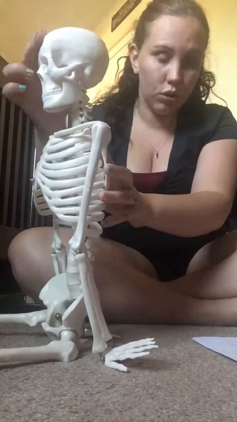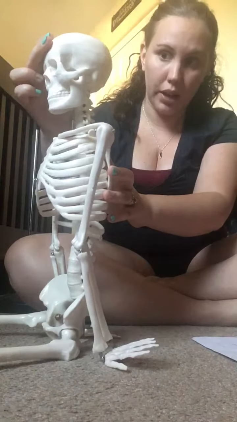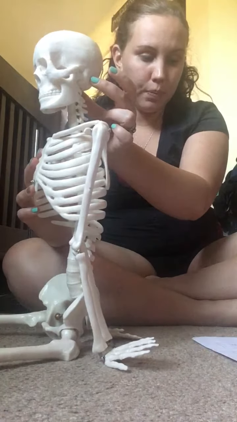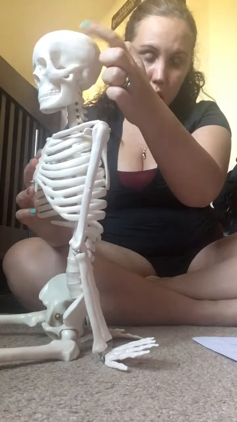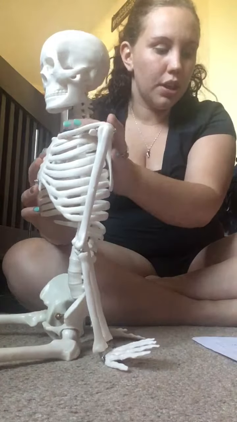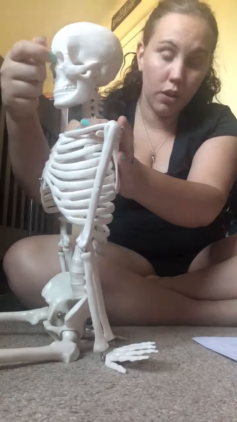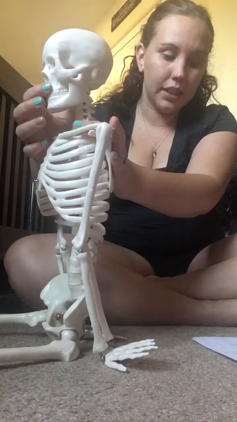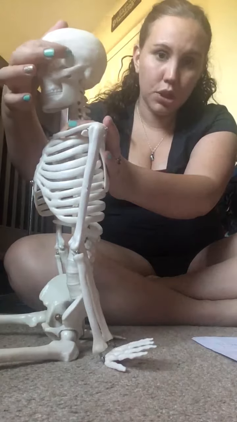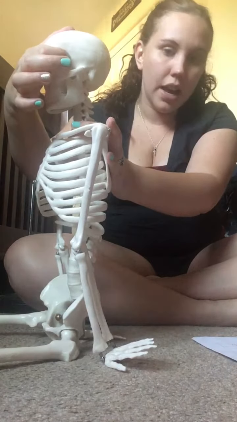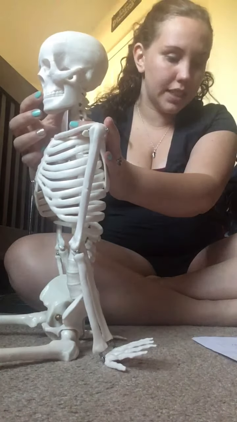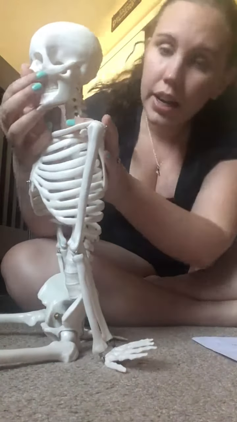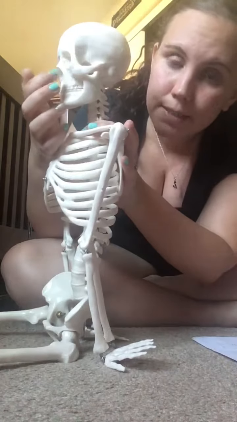We have the frontal bone of our skull, and again the occipital, the parietal, which is up on the top here, the lacrimal, which was the corner of our eye, the mandible, the maxilla, the temporal, which is right here on the side. We did the maxilla, and we have the zygomatic, which is right about here. It's right where your cheek is.